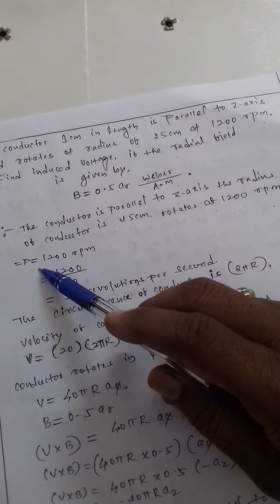B is equal to 0.5 aρ, so that V cross B is equal to 40πr aφ into 0.5 aρ, so that V cross B is equal to 40πr into 0.5 aφ cross aρ, it is equal to minus az, because in cylindrical coordinates aφ cross aρ is equal to minus az. Since r is equal to 25 centimeters, 25 into 10 raised to minus 2 meters, so that V cross B is equal to minus 20π r az.